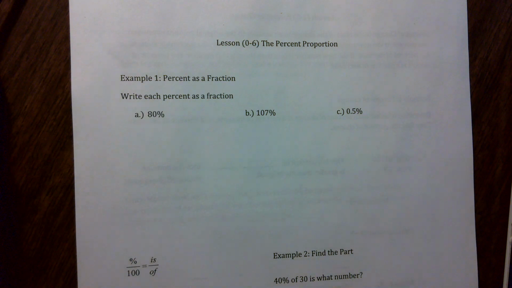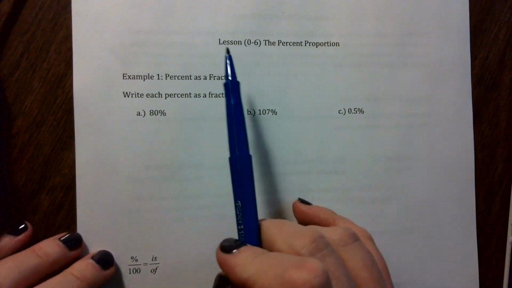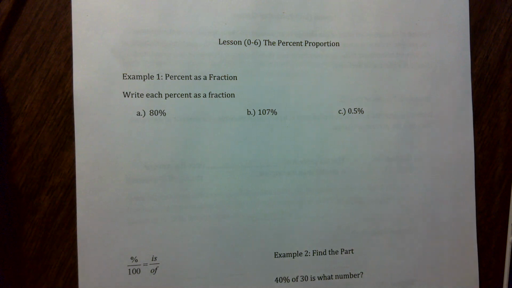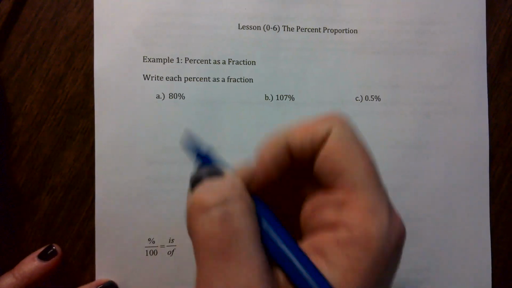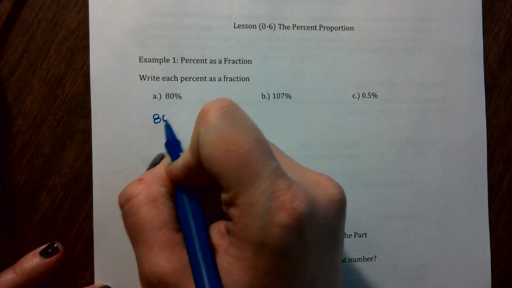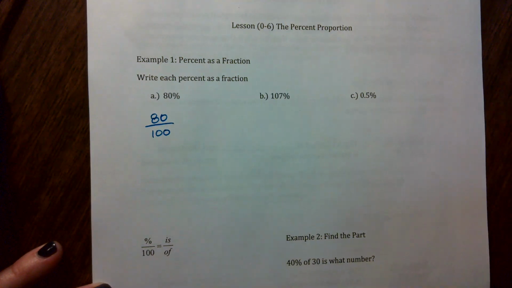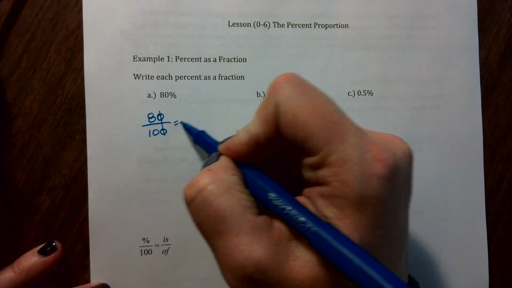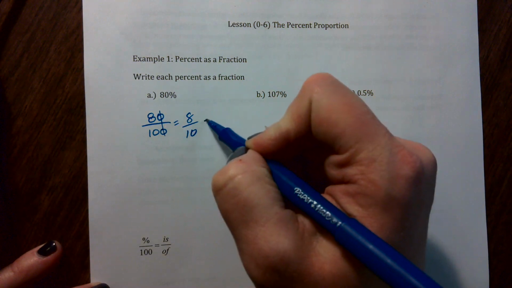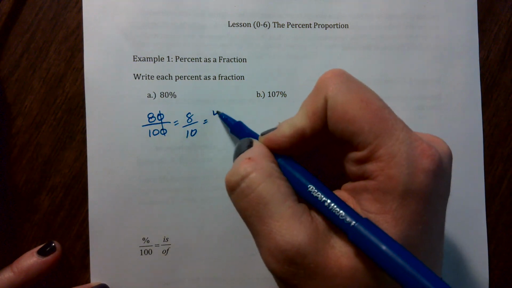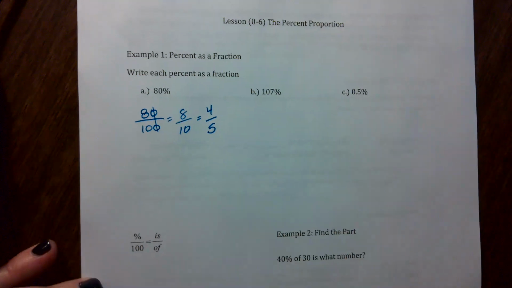Okay, we are in the second half of chapter 2, but we need to go back to the beginning and talk about percents as proportions to understand the lesson today. So, example 1 asks to write each percent as a fraction. 80% means 80 out of 100, which is also the same thing as, slice it down, 8 out of 10, which is also the same thing as, cut it in half again, 4 out of 5.